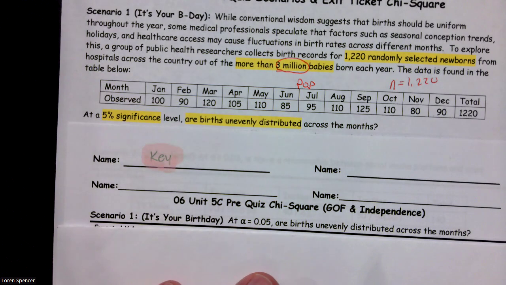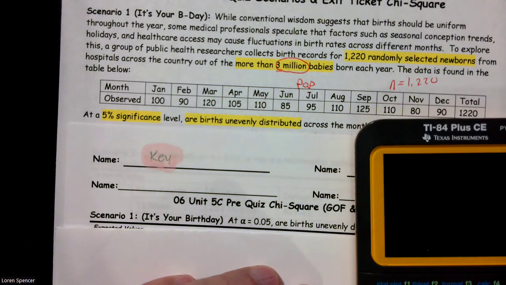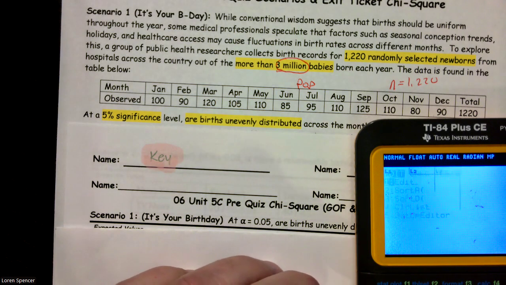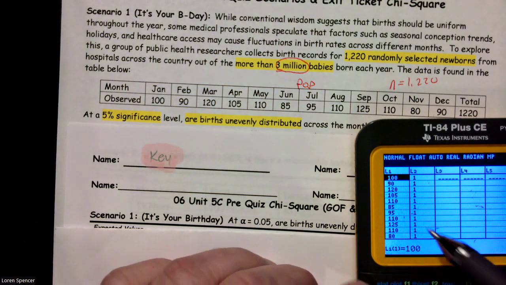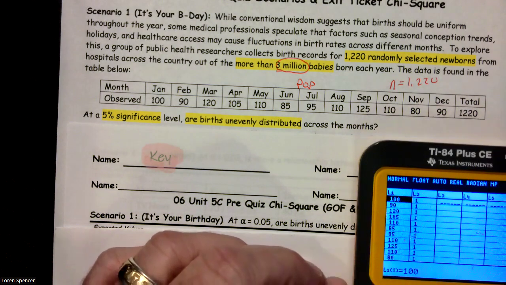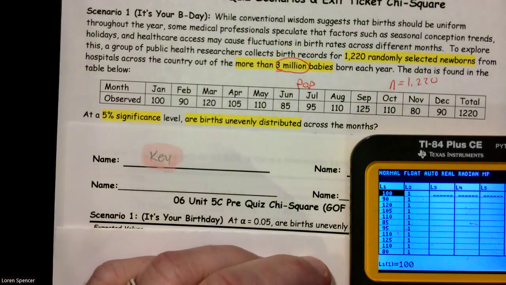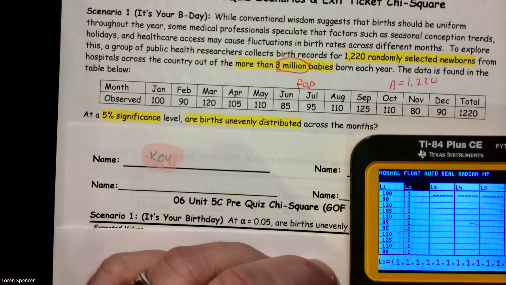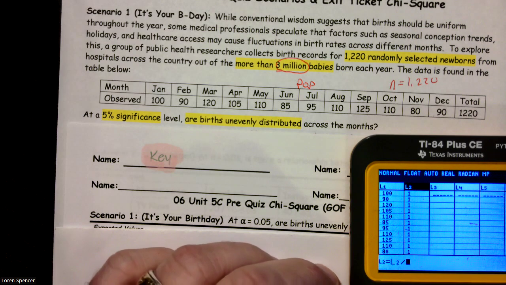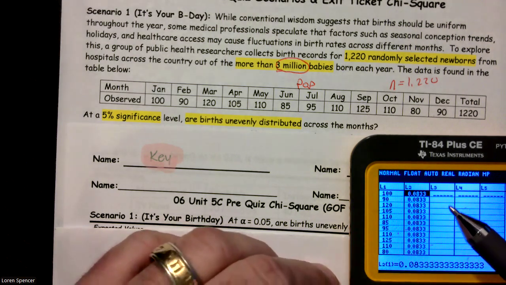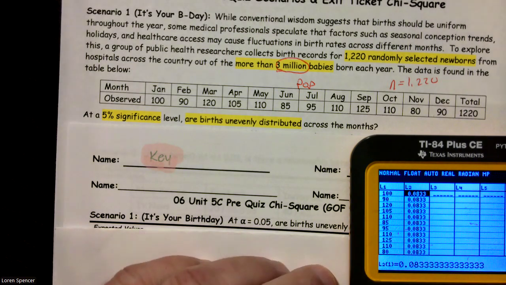So the very first thing we need to do is go ahead and enter that data into stat edit, which I have already done. And since we're trying to see if they're divided evenly, I just filled one all the way down, but I'm going to divide that by 12. So blue 2 divided by 12 tells me I should have about 0.08 of the births in every single month.